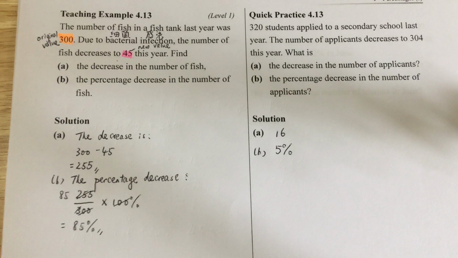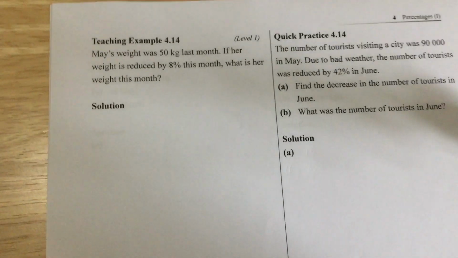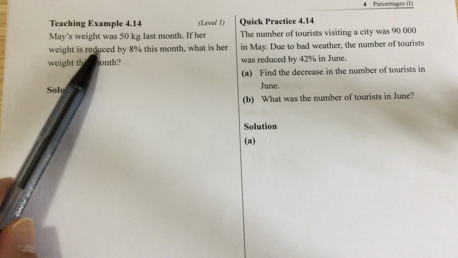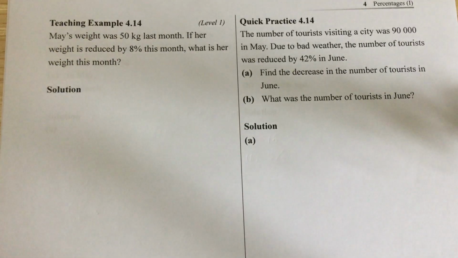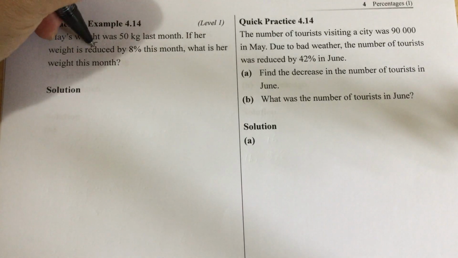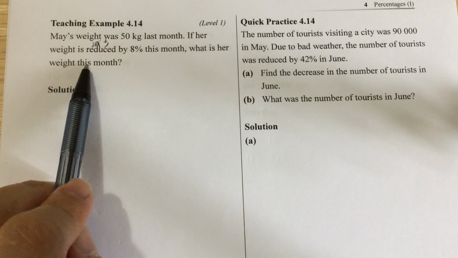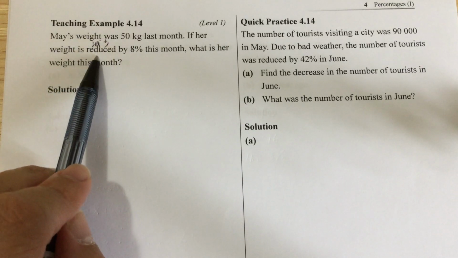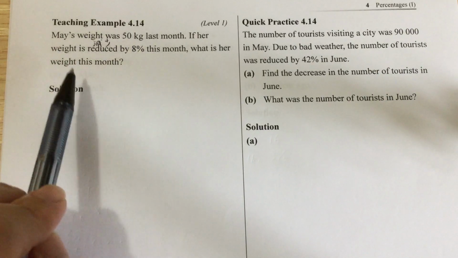And now we will go to teaching example 4.14. This time, May's weight was 50 kilogram last month. If her weight is reduced, in Chinese 減少, you must know this word because it will always replace "decrease" in this expression also. So you must know this word, which also means 減少, by 8% this month. So what is her weight this month?